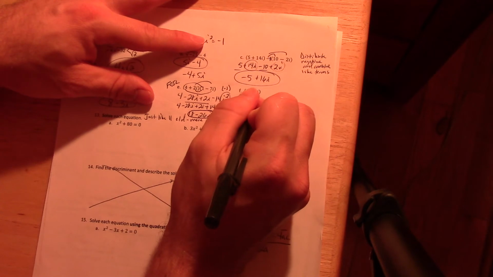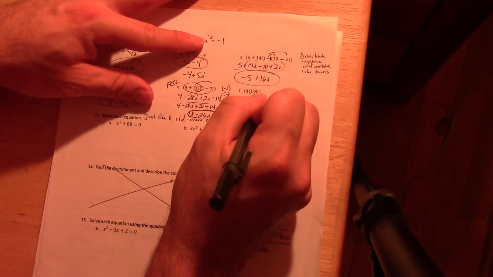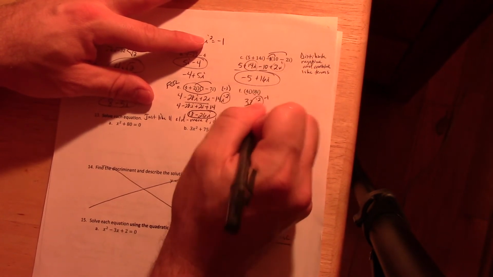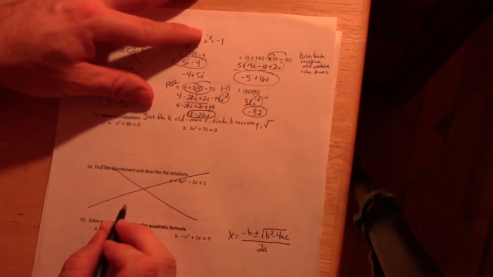This is just a simple multiplication problem. 4 times 8 is 32. i times i is i squared. We just got done saying we can replace that with a negative 1. And 32 times negative 1 is negative 32. Similar to how it happened here.